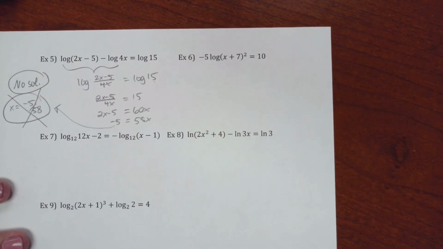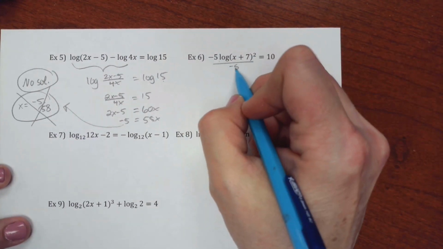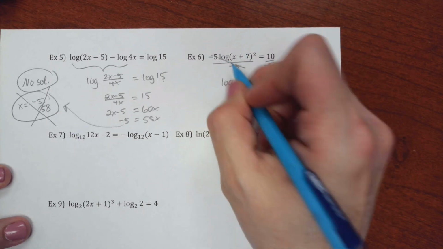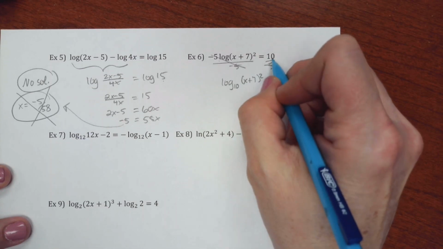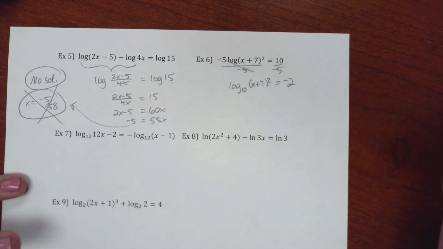All right, with number 6. So number 6, I want to get rid of this negative 5. Let's divide it out right now. Okay, so I have log, and there's no base there, so I'm going to put the 10. x plus 7 squared equals negative 2. Okay. All right, I have a log equal to a number, so let's solve it.